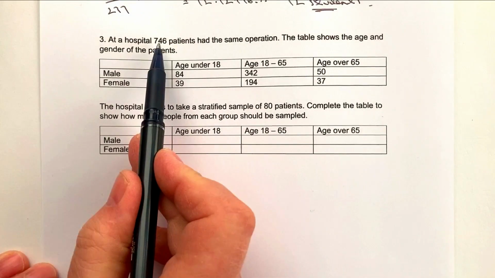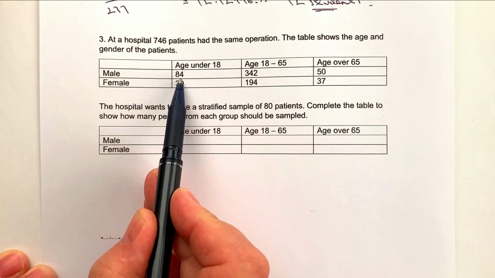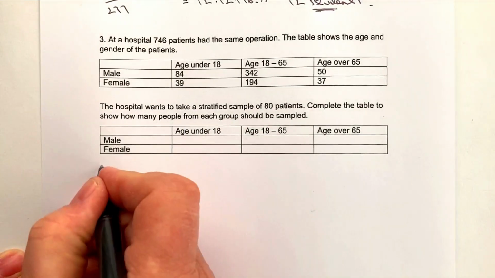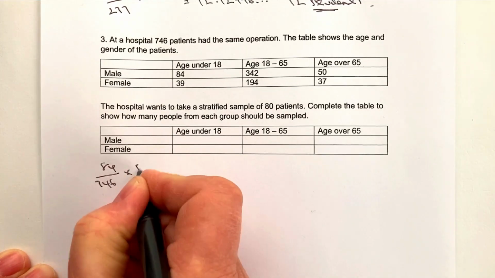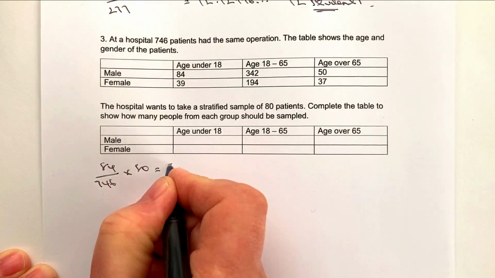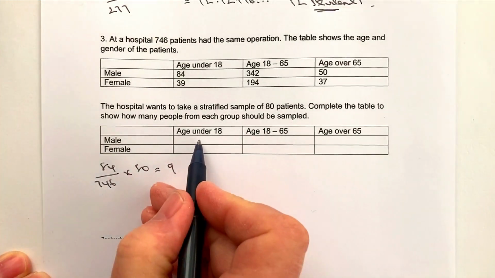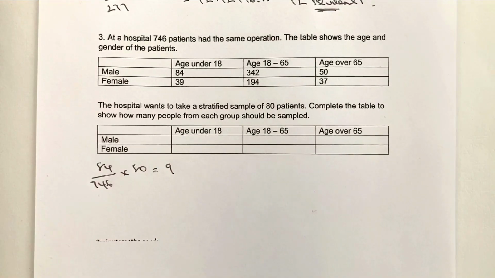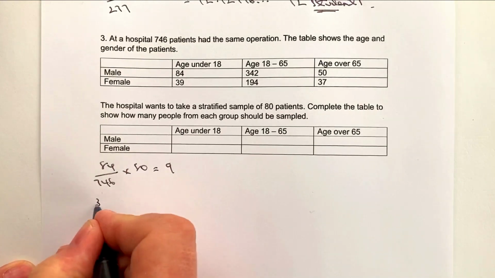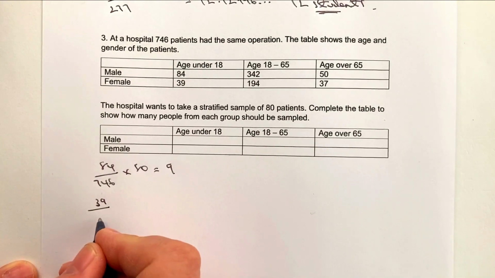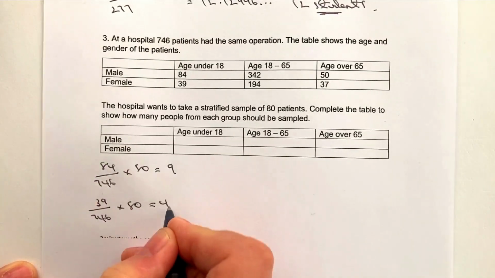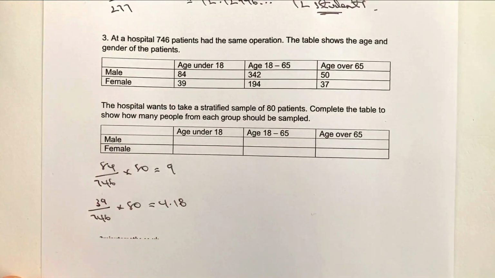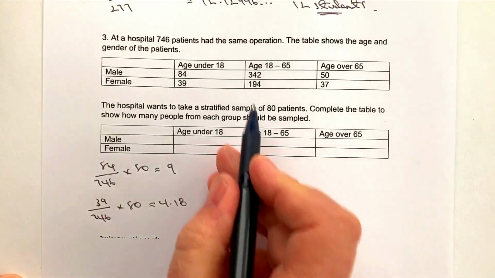If there's 746 patients, 84 of them are male and under 18. So 84 out of 746 of the stratified sample of 80 is going to give us exactly 9 patients. So this number will go into here. I'm going to put this in right at the very end, and you'll see why in a couple of minutes. Let's have a look at the next one. It's 39 female under the age of 18 out of 746 multiplied by 80, and that's going to give us 4.18.